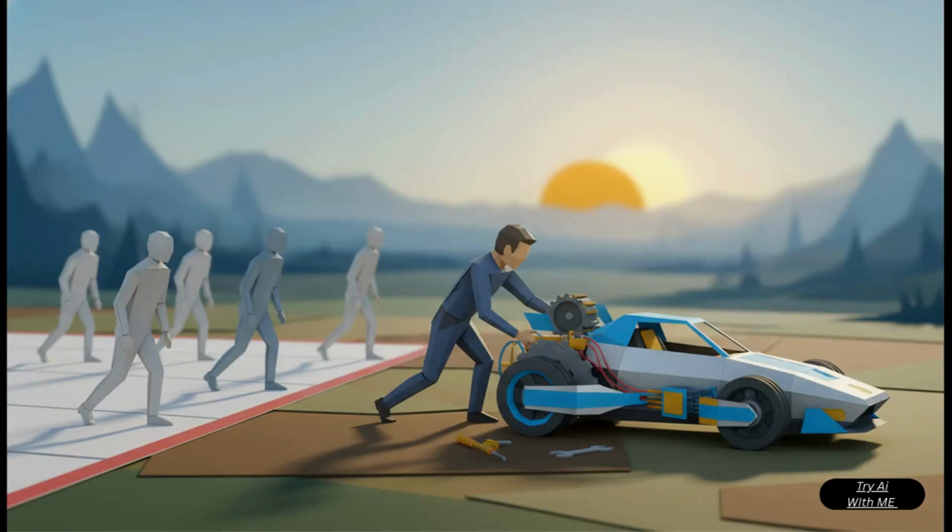So here's the bottom line. AI agents aren't the future. They are the now. The people and companies learning these skills right now are the ones who are going to be light years ahead. This isn't just a new tool, it's a completely different way to work and build.